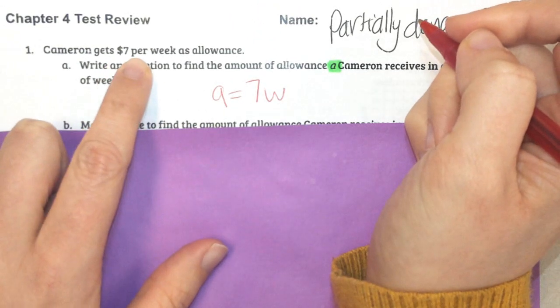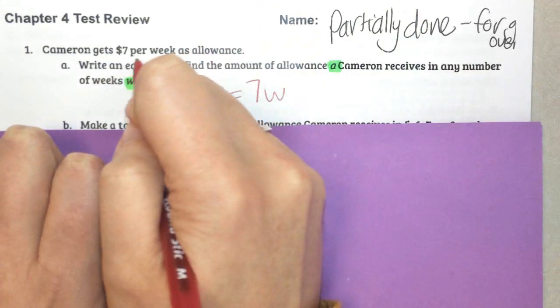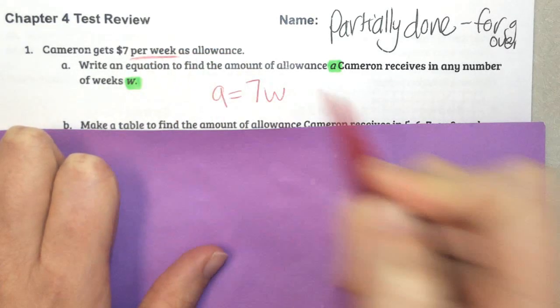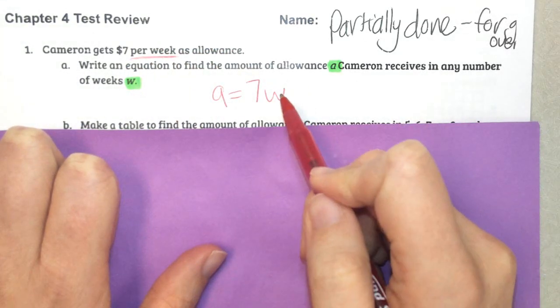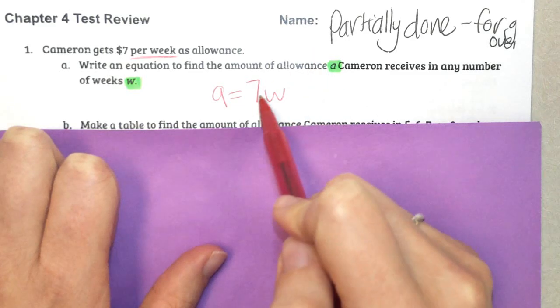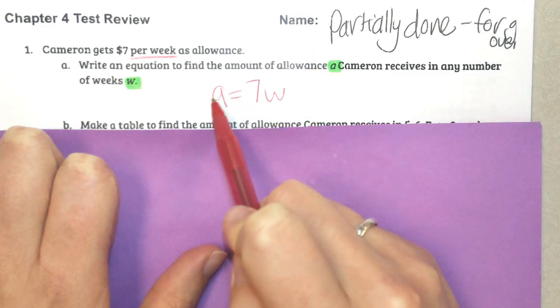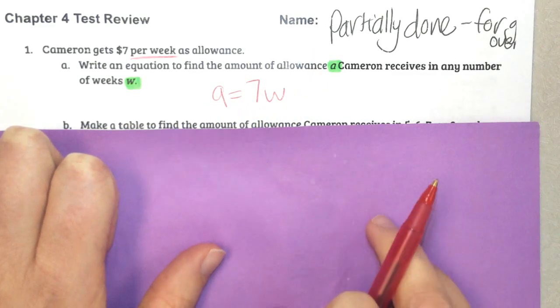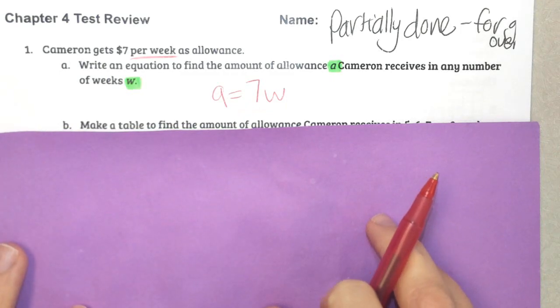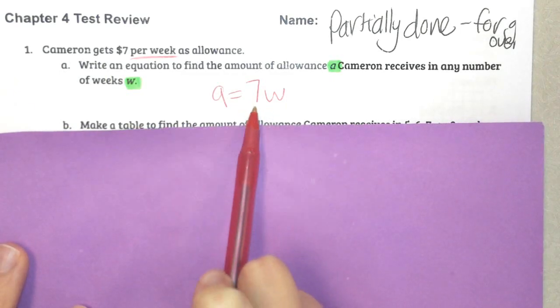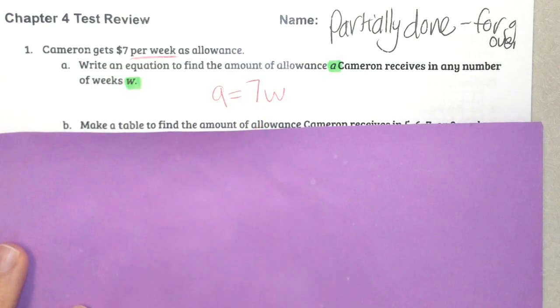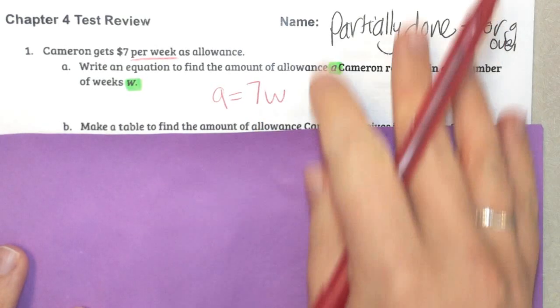It says $7 per week. You always look at whatever the per something is, and that tells you what you're multiplying it by. We're taking 7 times W, and that gives us the amount of money or the allowance. Good. Okay. You want to make sure you have your equation correct because the equation is what helps you with the next 2 parts. All right.